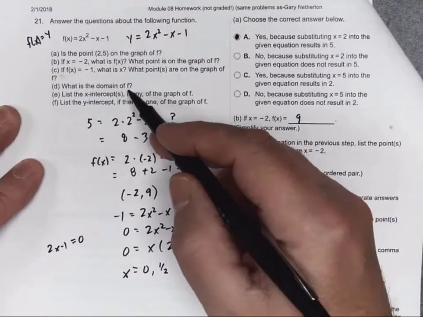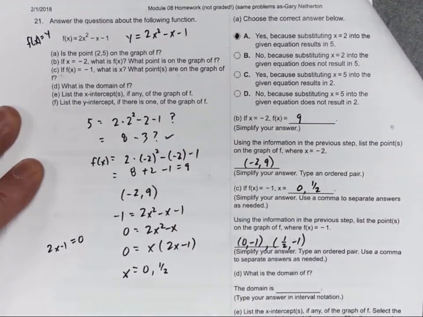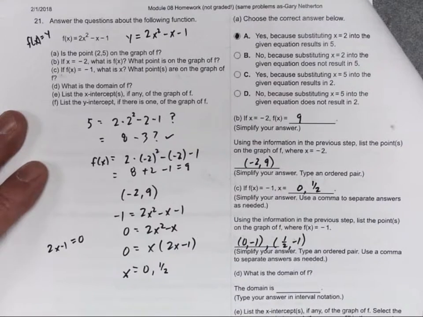Now, what is the domain of f? Now, this is a little trickier. Actually, I'm trying to think what would be the easiest thing. Sometimes when I have a graph of a function, the domain is really easy to see.